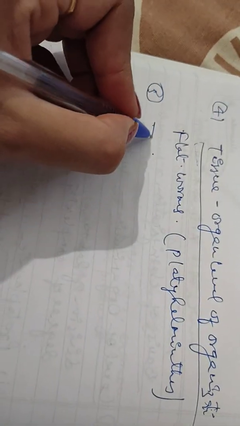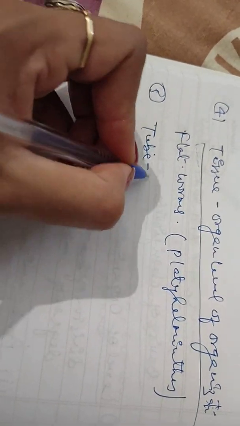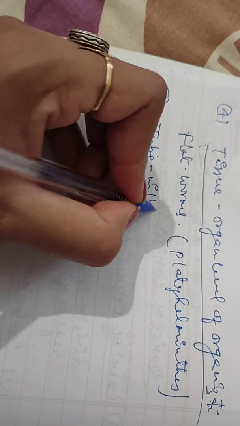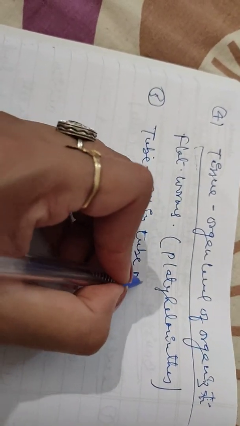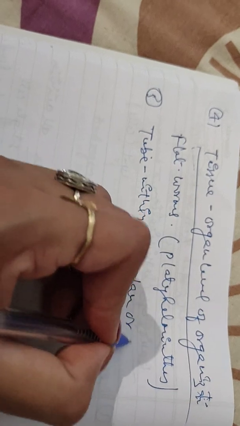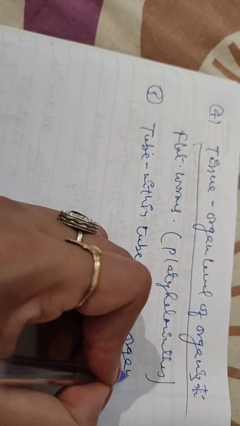And the last one is the tube within tube plan, or organ system level.